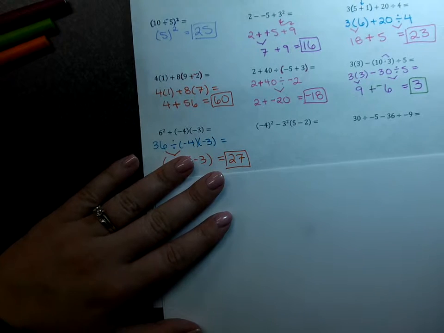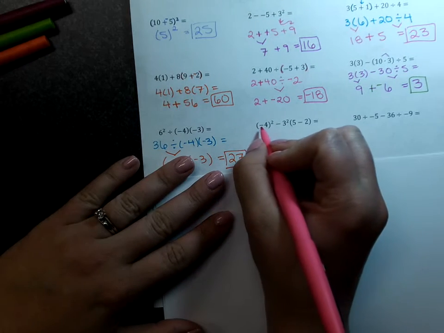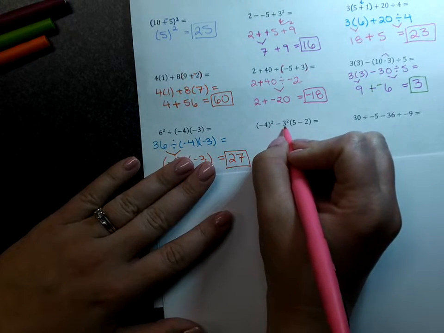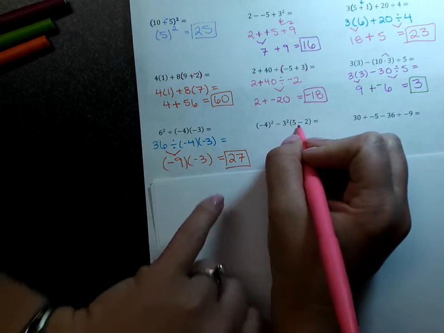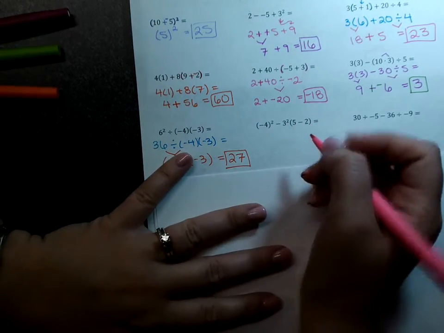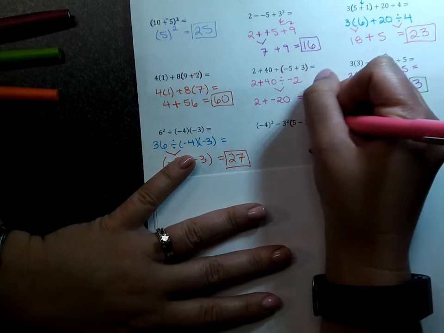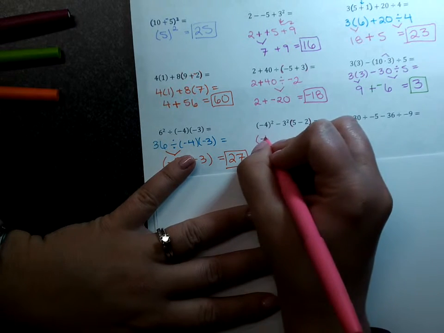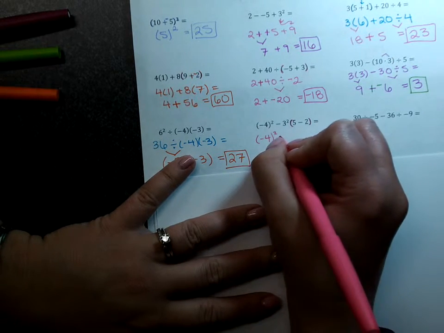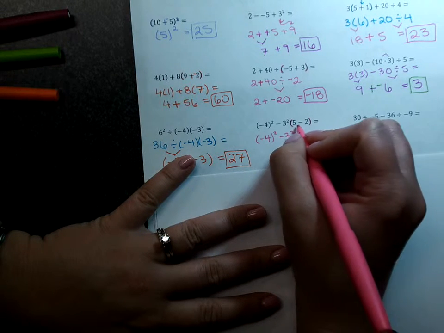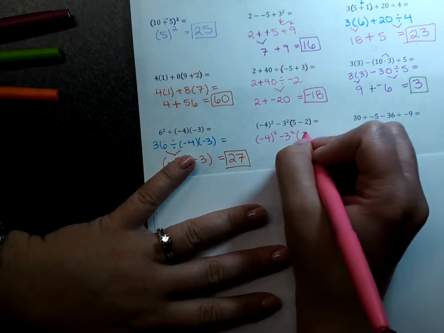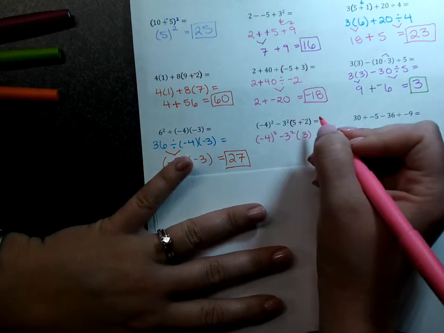Then we have negative 4 squared minus 3 squared (5 minus 2). Lots going on here. We're going to start with those parentheses. We have negative 4 squared minus 3 squared. 5 minus 2 is 3. And you can do keep, change if you like.